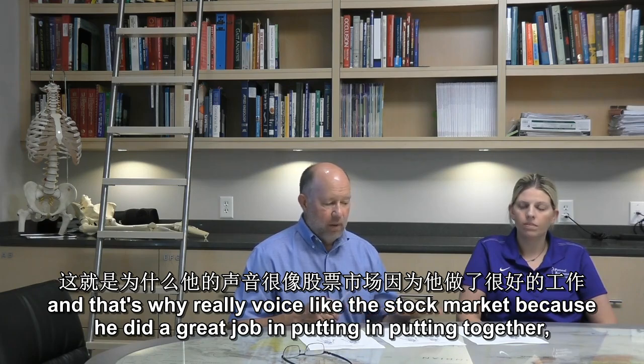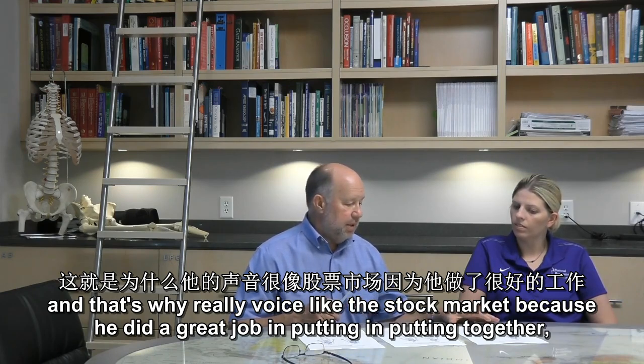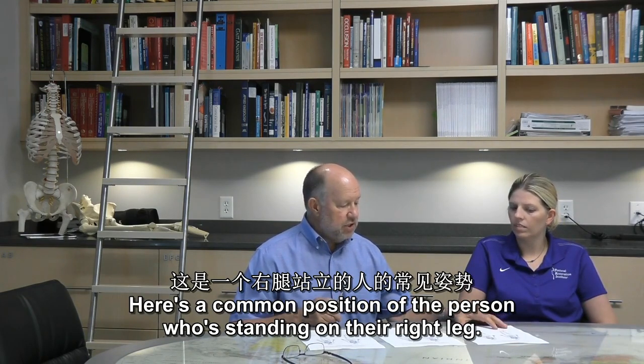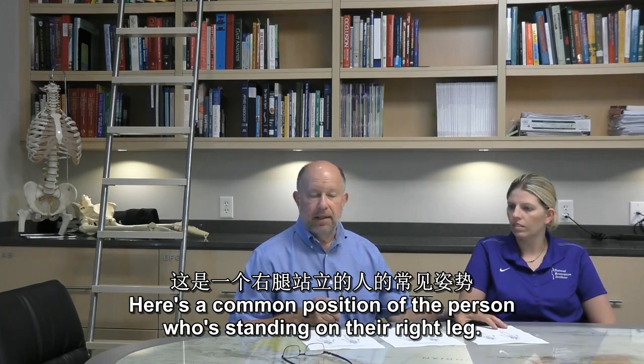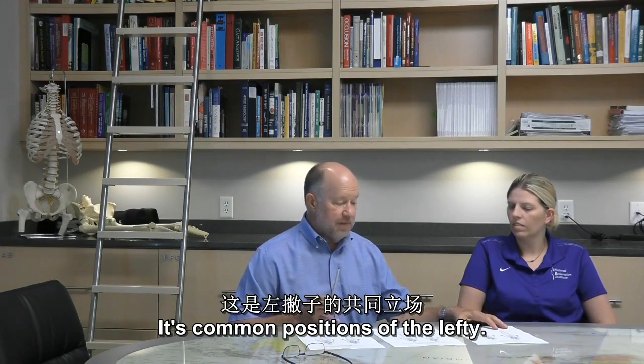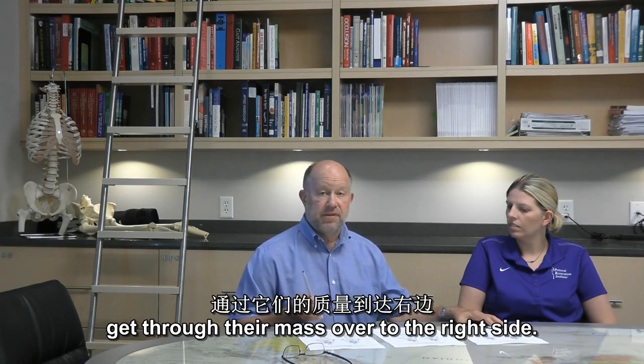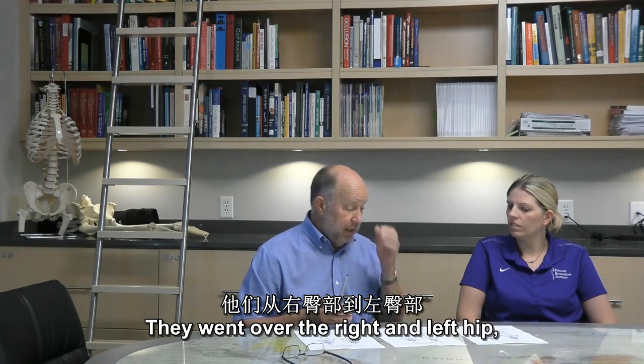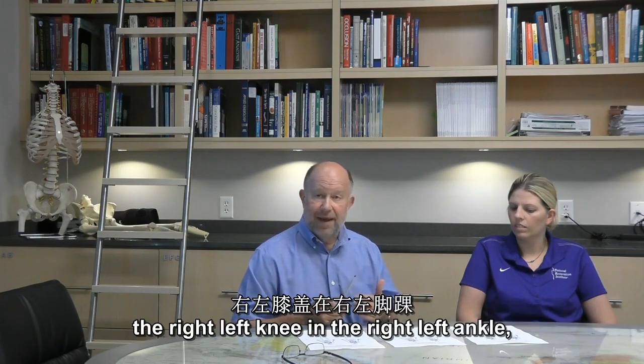And that's why I really have always liked this document, Jen, because he did a great job putting together a document that says here's a common position of the person who's standing on their right leg, and these are common positions of the left AIC pattern. A person who's got their center mass over to the right side, he went over the right and left hip, the right and left knee, and the right and left ankle.